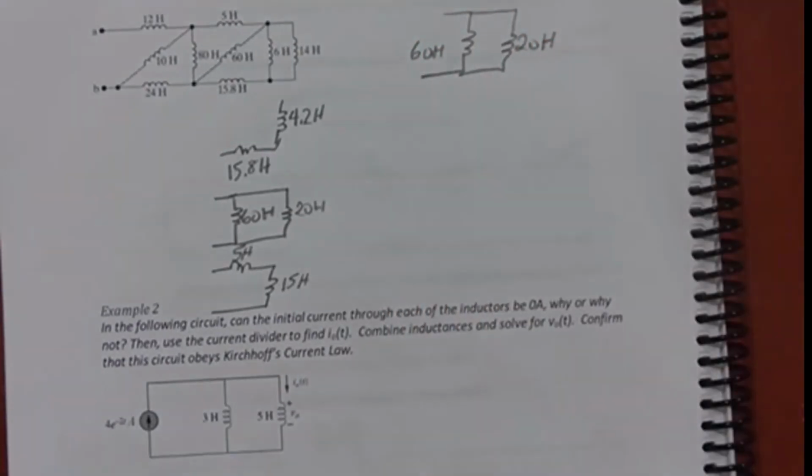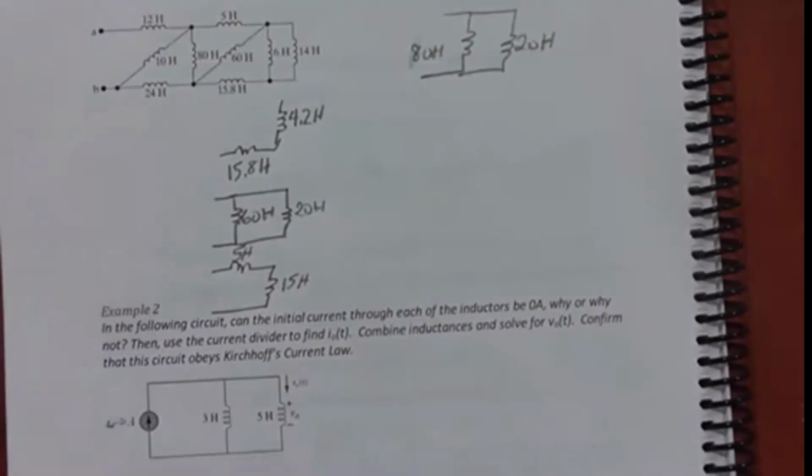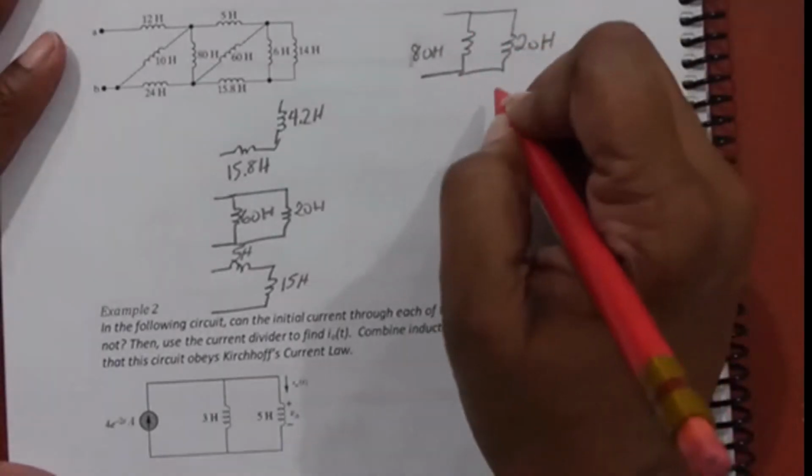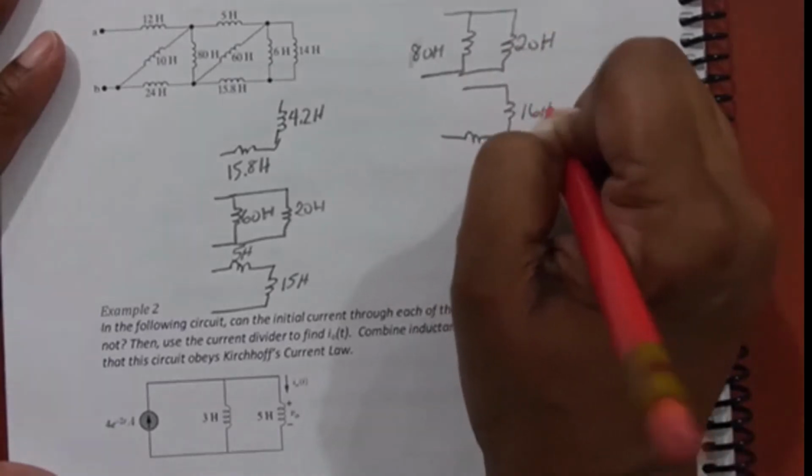And now we have 60 in parallel with 20? It should be 80. Thank you, Shayna. 80 in parallel with 20. 16, very good. So then we have 16 in series with 24. 40.